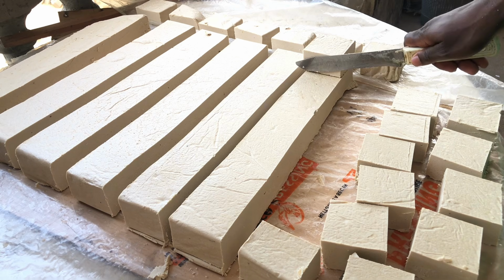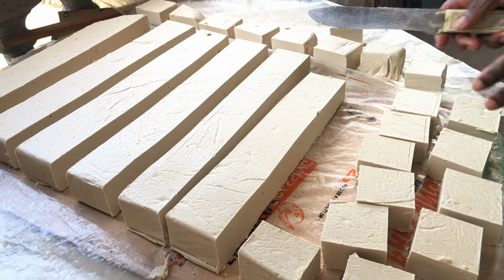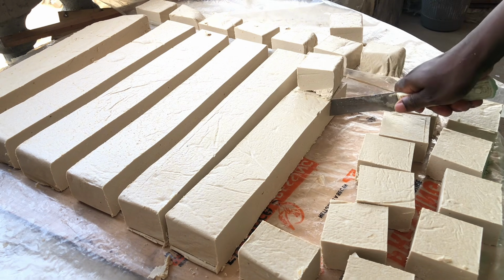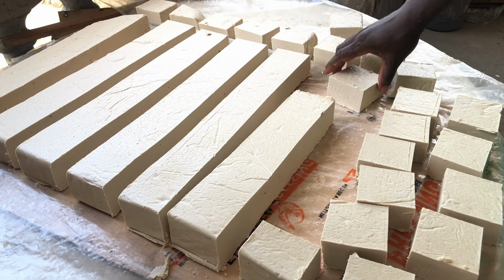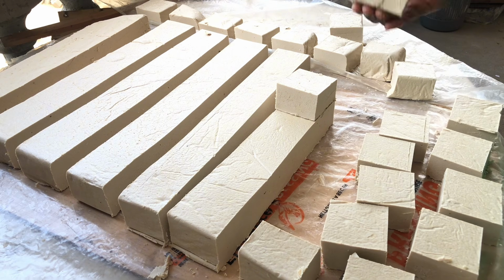I hope you make soap. You can do it for business, you can do it and use it at home. It lathers so well and it cleans every surface, your dress, whatever you want to use the soap for. It really cleanses very well.